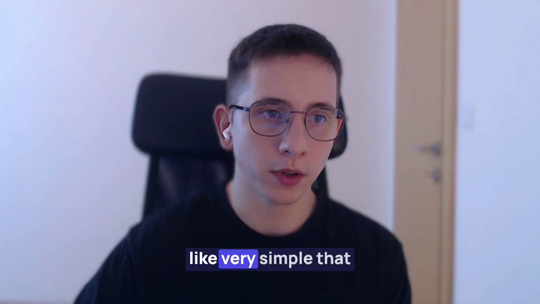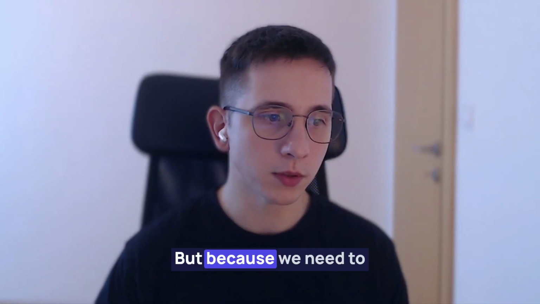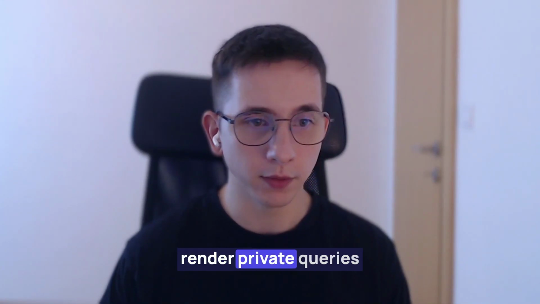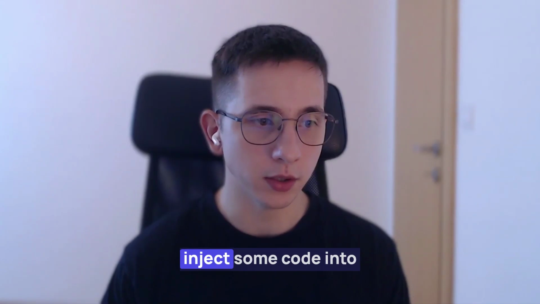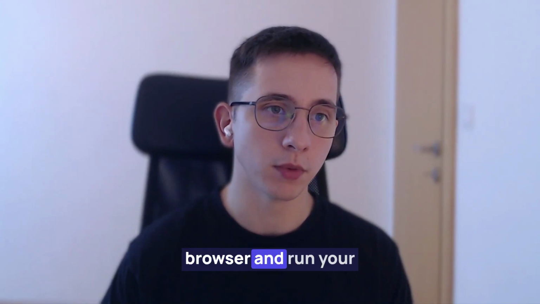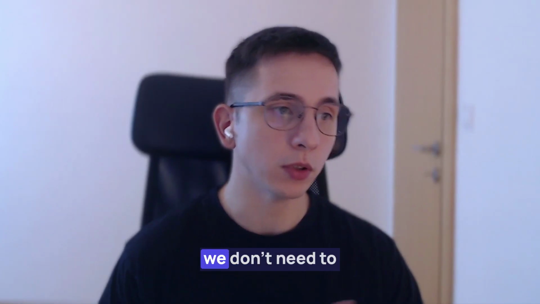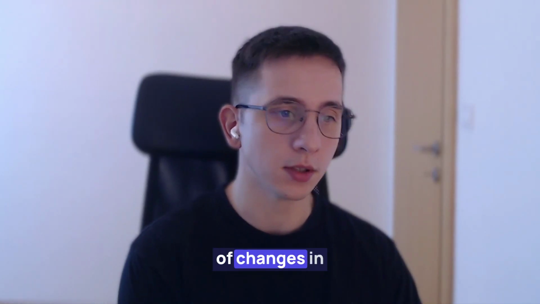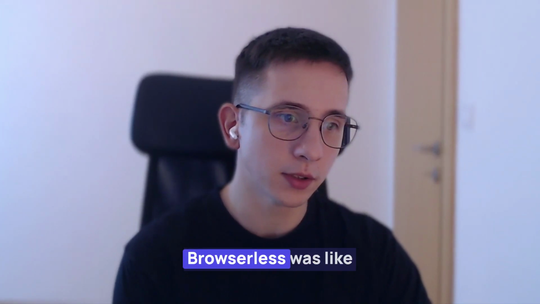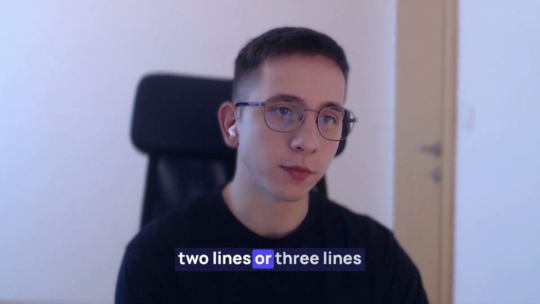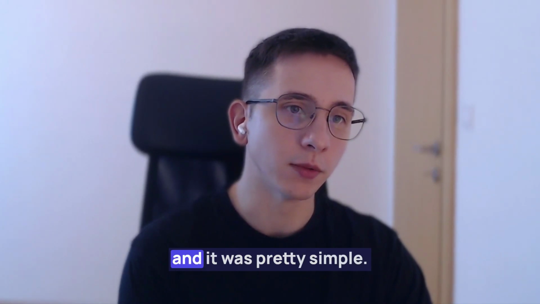Mostly it would be very simple: you just fetch a URL and take a screenshot. But because we need to render private queries for our users, we needed a solution where we can inject code into the browser and run arbitrary code there. We also needed something that didn't require huge changes in our code base. Our integration with Browserless was 2 or 3 lines where we just set up the WebSocket URL, and it was pretty simple.